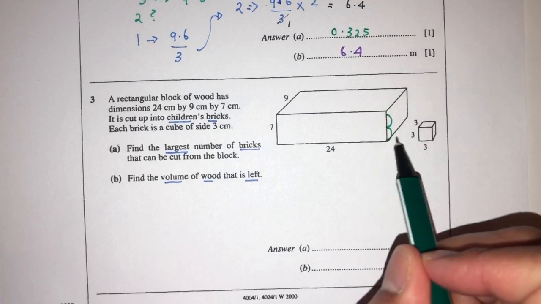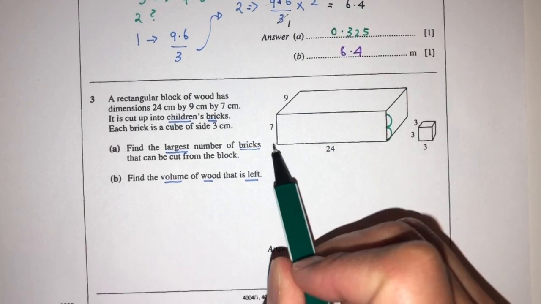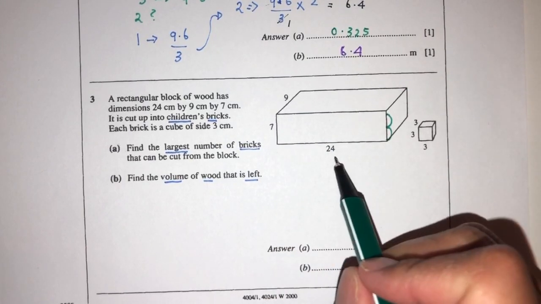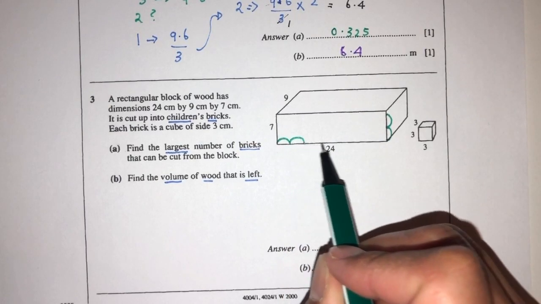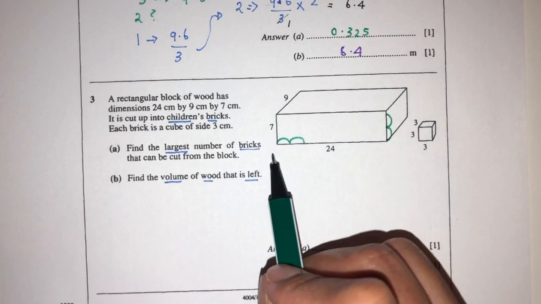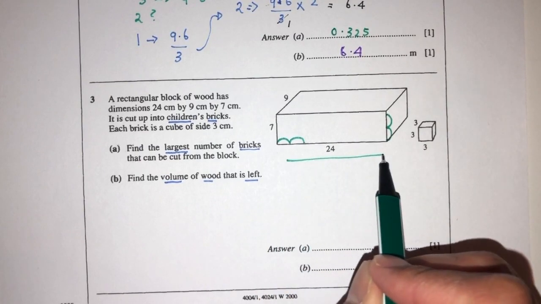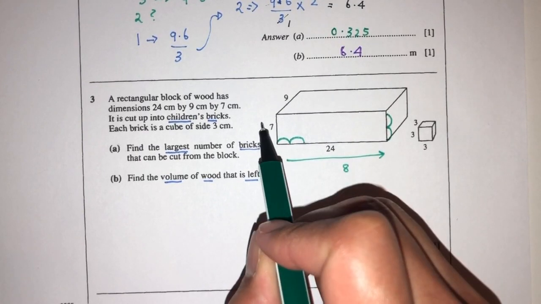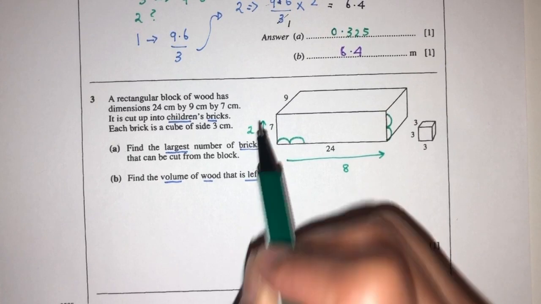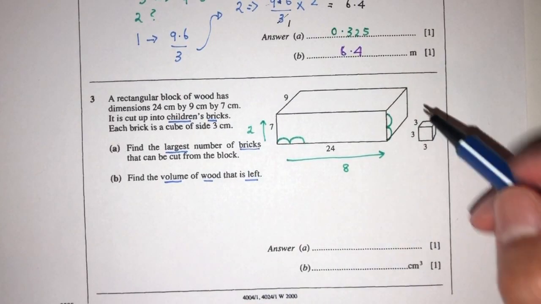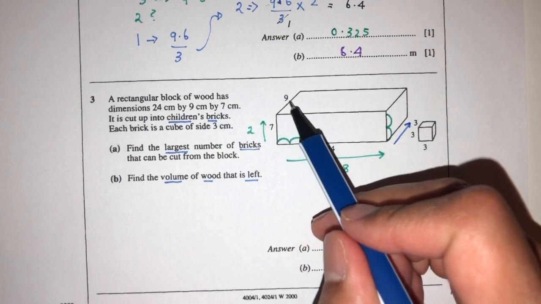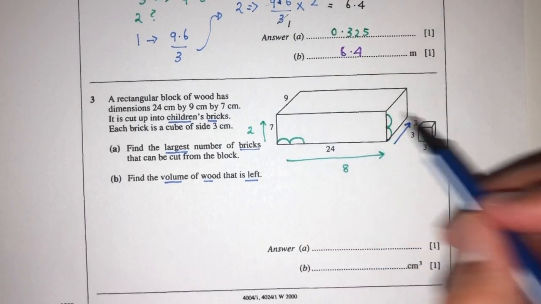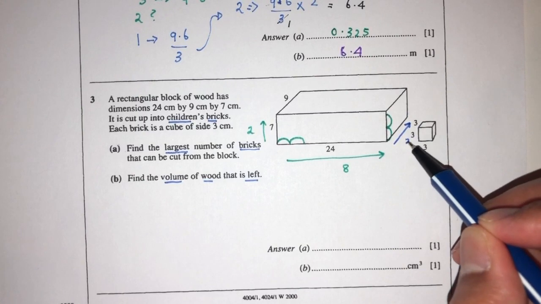And then here it is 24. Since the length is 3, we can have 8, because 24 divided by 3. So we can have 1, 2, keep going on, you can have 8 blocks on this side. On the height you can have 2 blocks, right? Now how about the length? Lengthwise it is 9, so we can have 9 divided by 3, that will be 3 blocks.